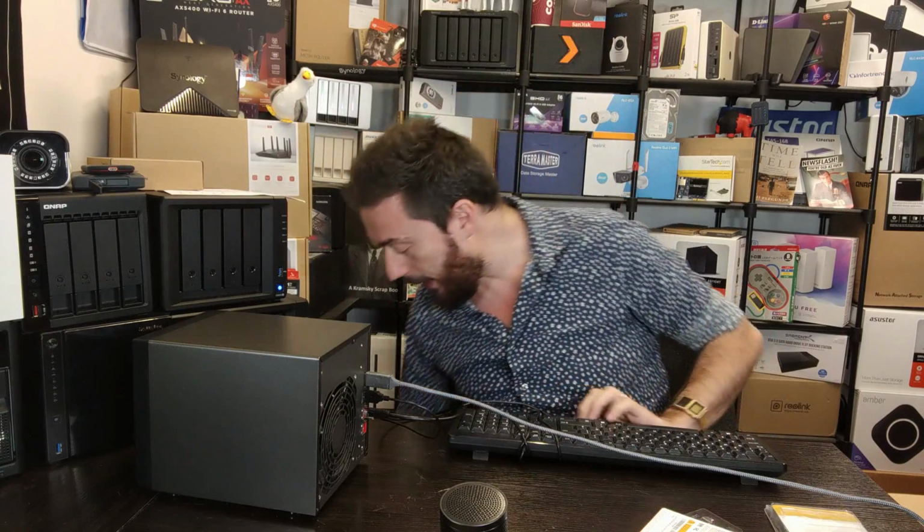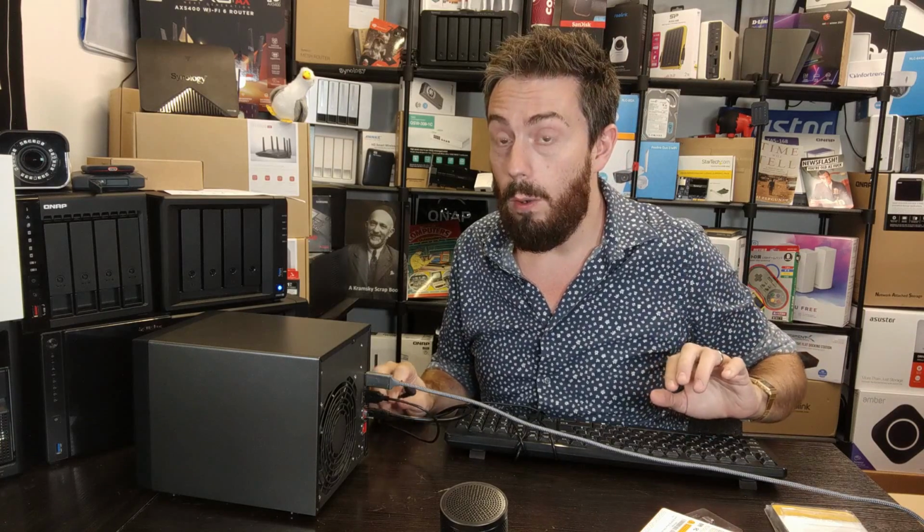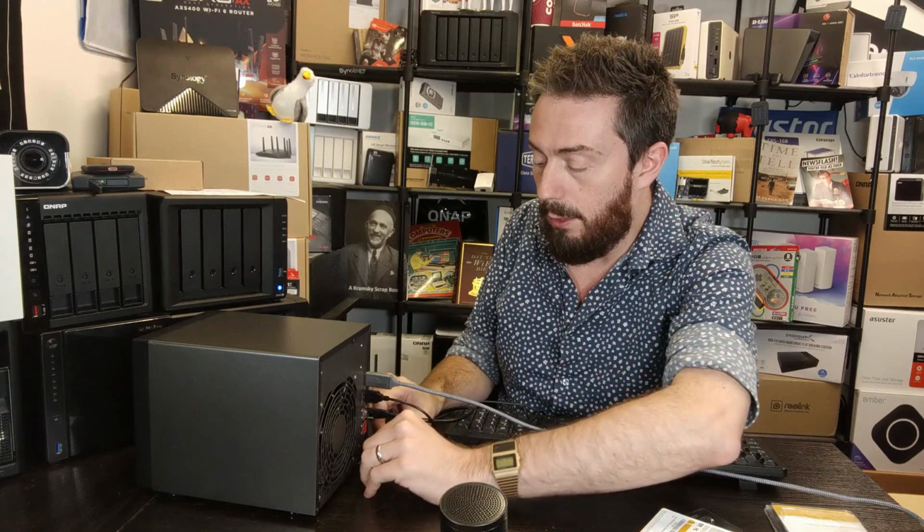And the last thing we need to connect is, of course, the power. But before I connect this, it's worth reminding you, do not just turn this on immediately and then slowly set up. There's a very important step coming up very soon where timing is going to be quite essential. But for now, let's connect our power.